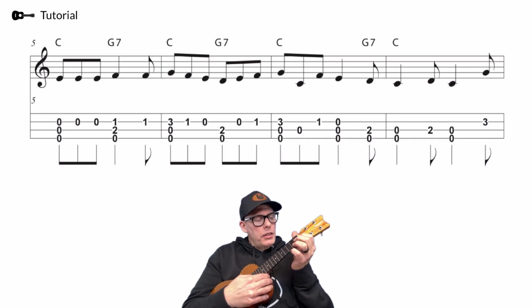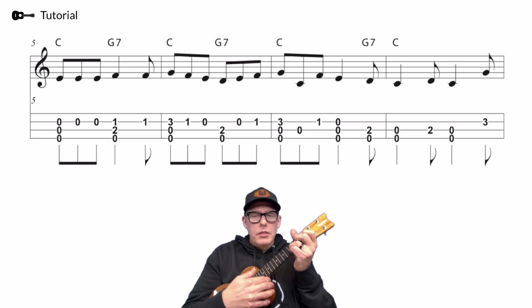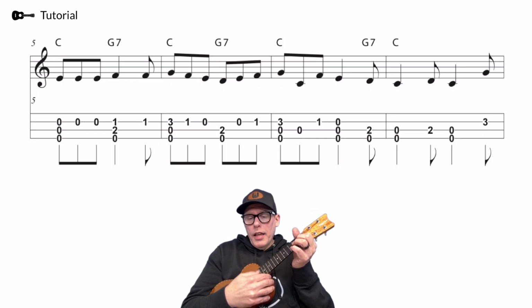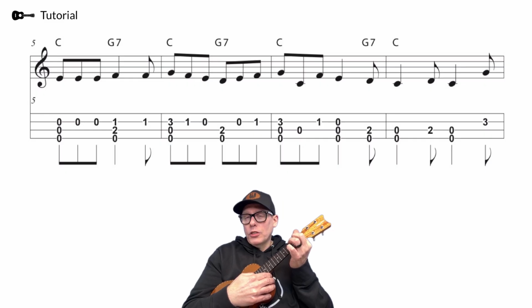Second string open. Second string 1st fret. Ring finger comes down again to the 2nd string 3rd fret. Play strings 4, 3, and 2. 3rd string, 2nd string 1st fret, then strings 4, 3, and 2 open. I put my first finger again on the 3rd string 2nd fret, play strings 4 and 3. Strings 4 and 3 open. Back to the 3rd string 2nd fret, strings 4 and 3.